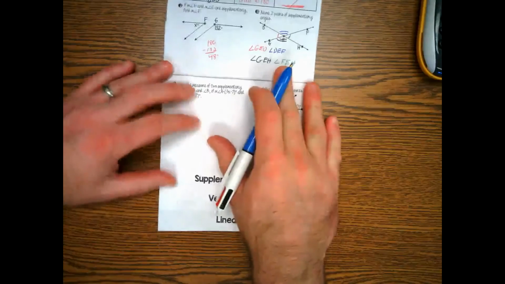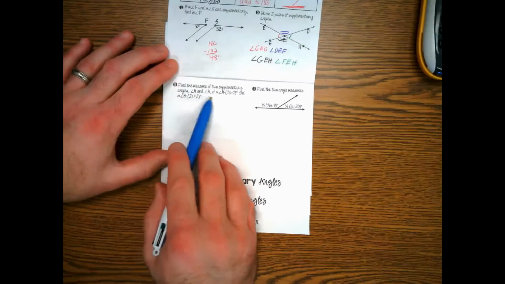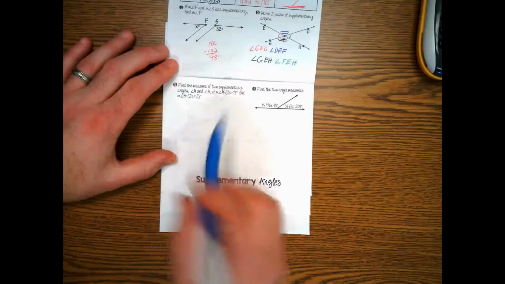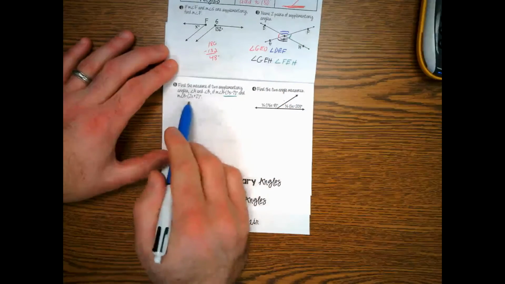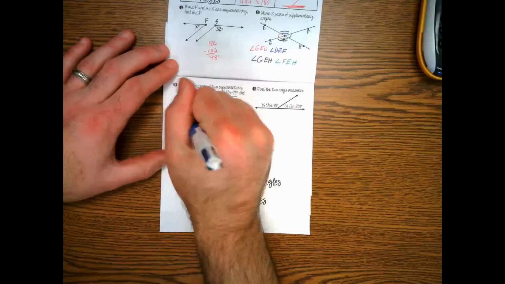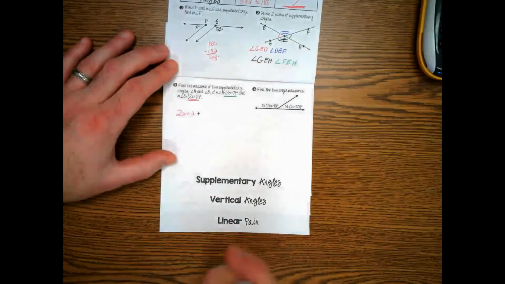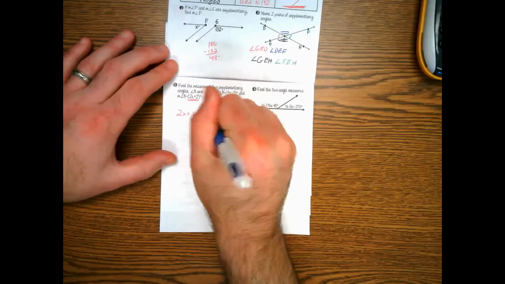But anyway, find the measure of 2 supplementary angles, angle A and angle B, if the measure of angle A is 3x minus 7, and angle B is 2x plus 2. Okay, so even though these are algebra, we can still add them together. 3x minus 7 plus 2x plus 2.